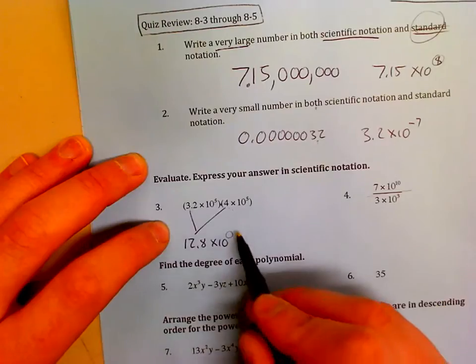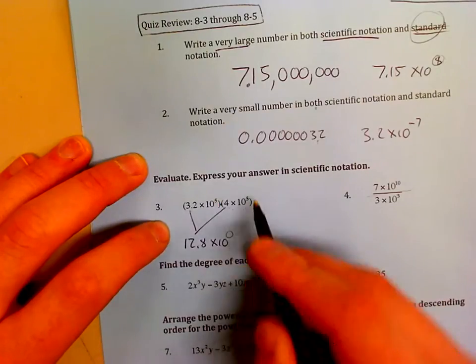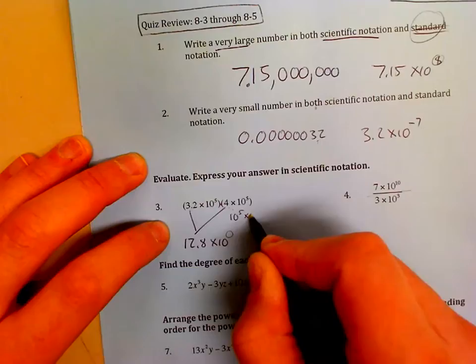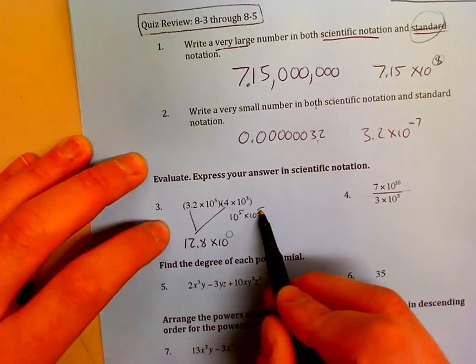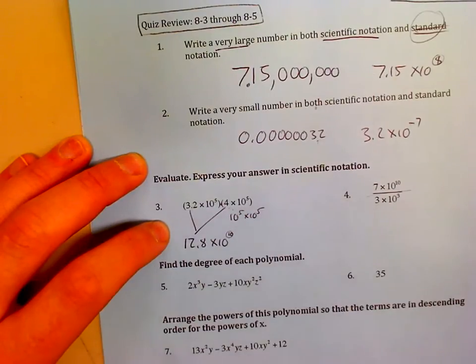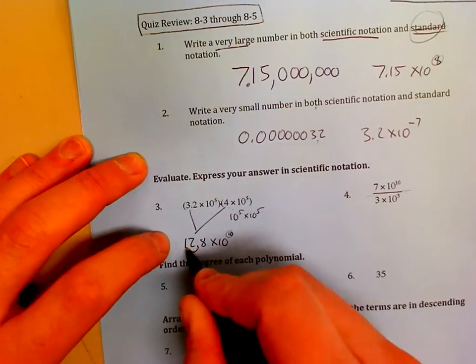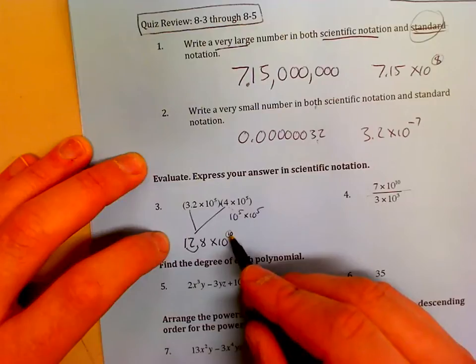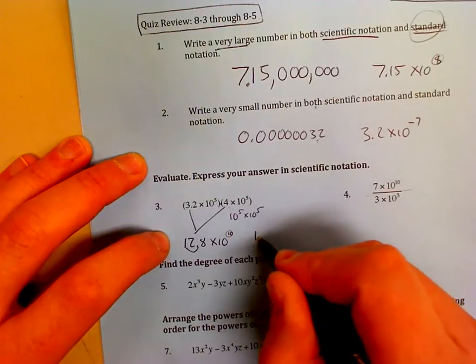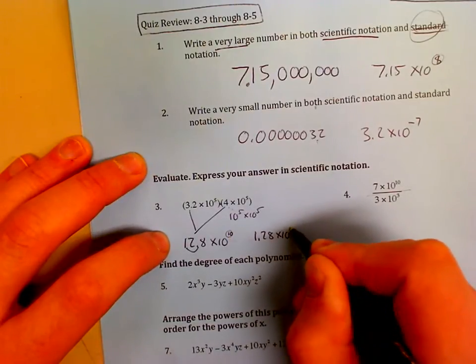And then to find this number right here, it's 5 plus 5, because this is 10 to the 5th times 10 to the 5th, so I add those together, 10 to the 10th. This is not in scientific notation though, so I've got to move that decimal point over 1, and then this goes up 1. So 1.28 times 10 to the 11th power.